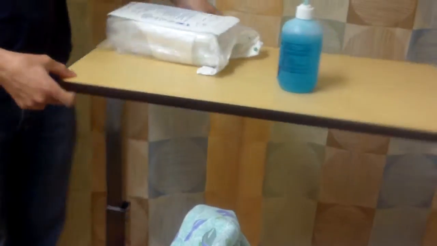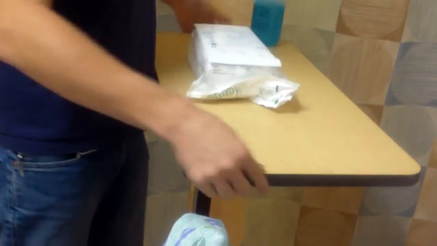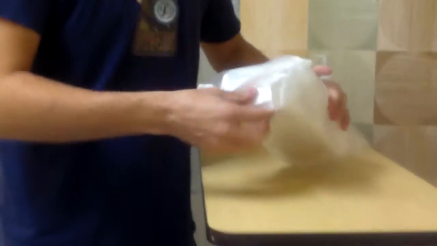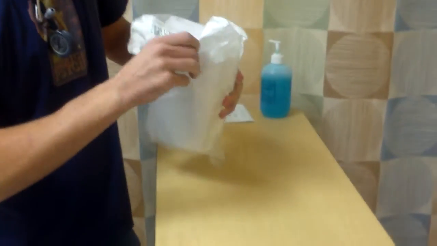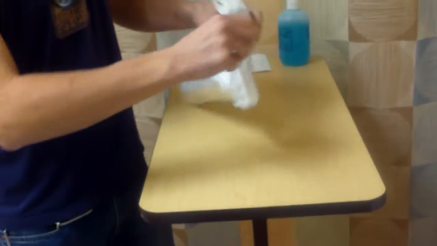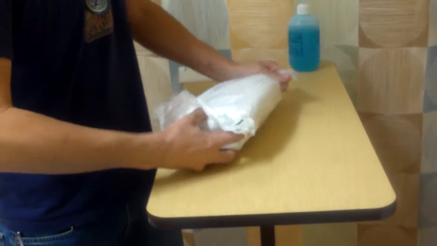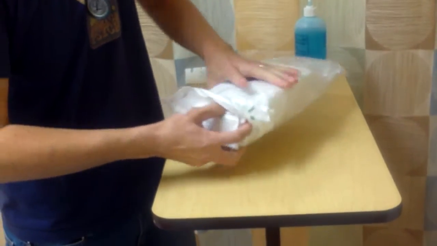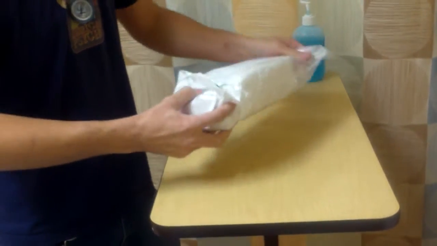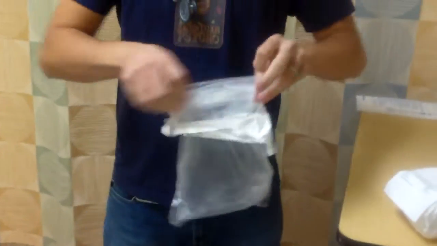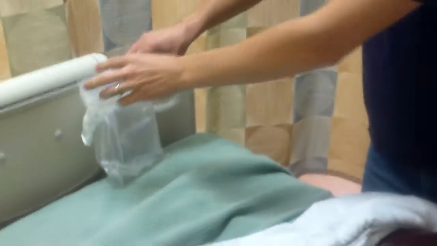More hand hygiene. I'm gonna raise the bed, or my table rather. I like it going this way, to above waist height. So, the kit's intact, it is good. Okay. There you go. This is going to double as my garbage. Okay, put that at the end.